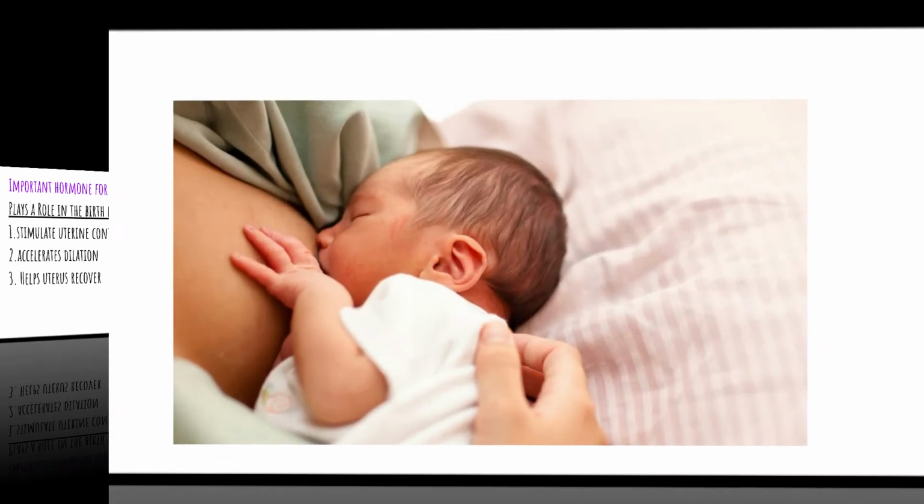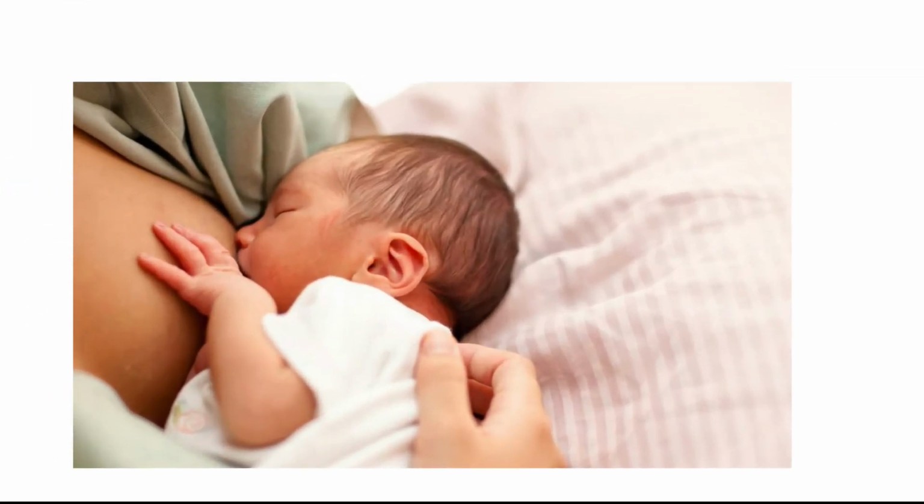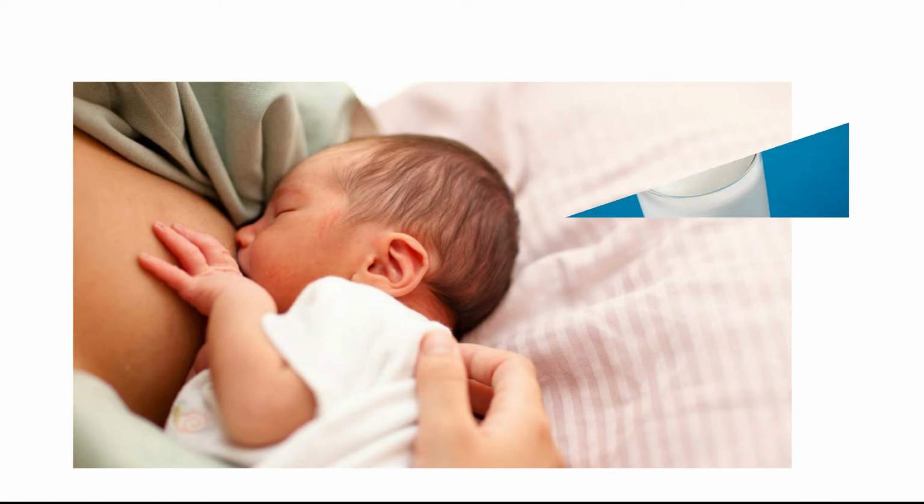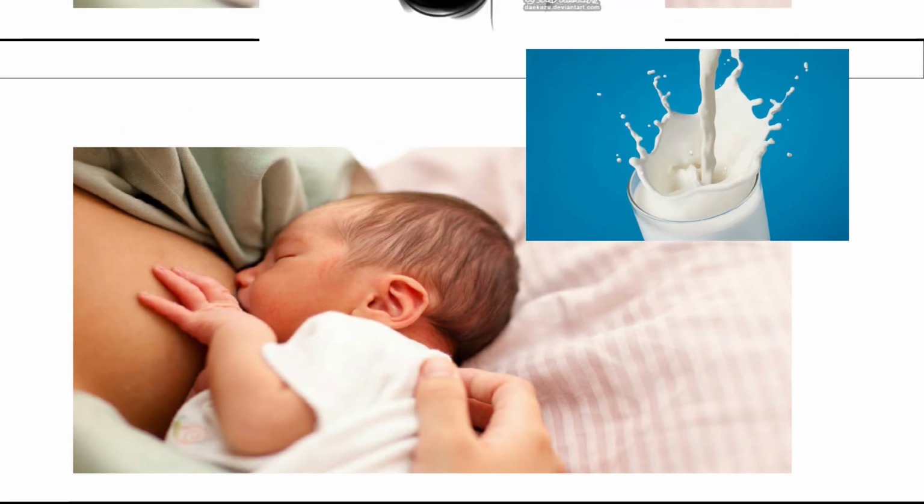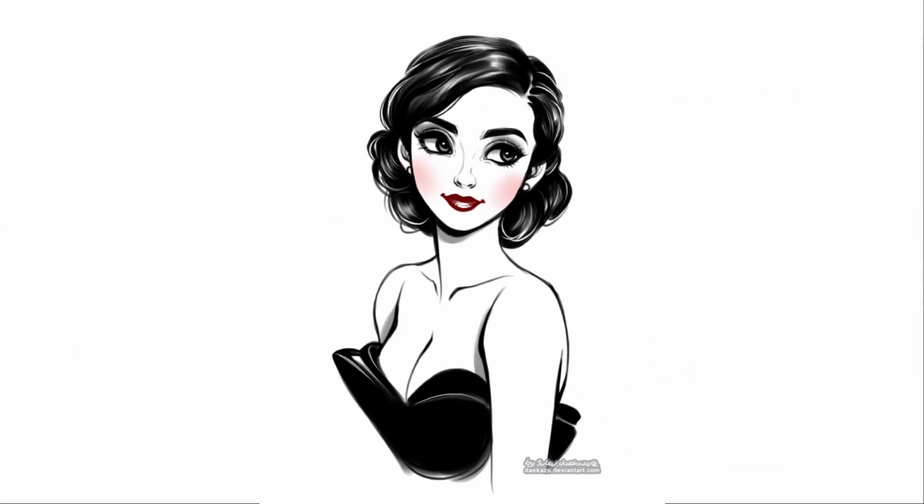When a baby sucks on its mother's breast, stimulation causes a release of oxytocin, which in turn orders the body to make milk for the baby. And in women, the lack of sufficient oxytocin can make the drop of milk more difficult.